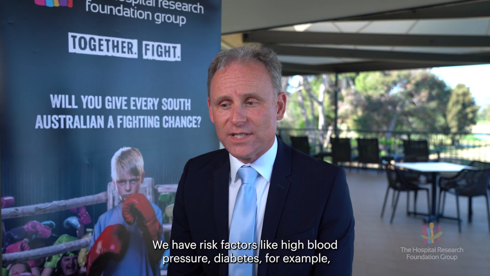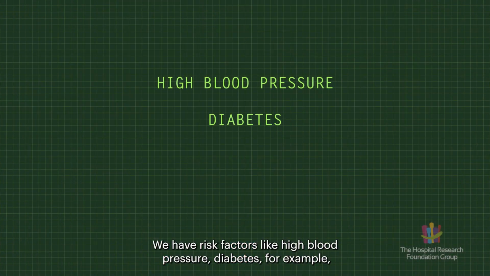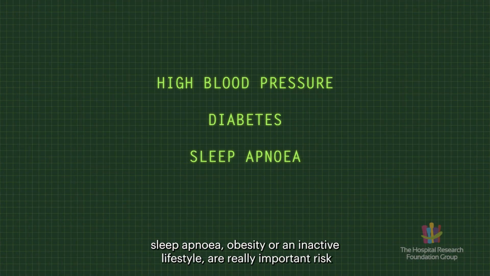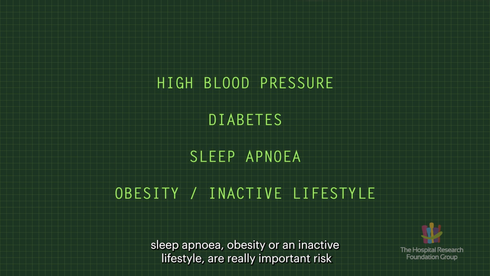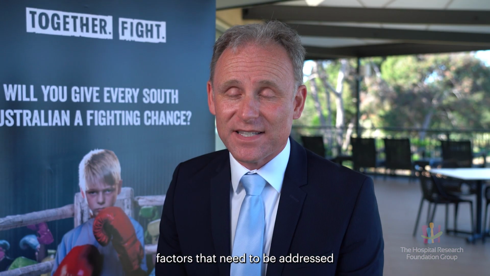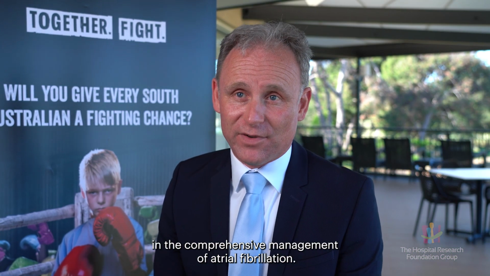We have risk factors like high blood pressure, diabetes, for example, sleep apnea, obesity, or an inactive lifestyle are really important risk factors that need to be addressed in the comprehensive management of atrial fibrillation.